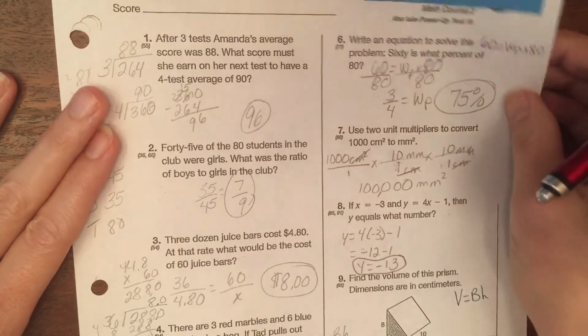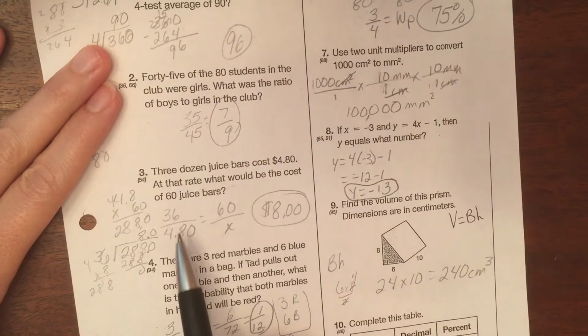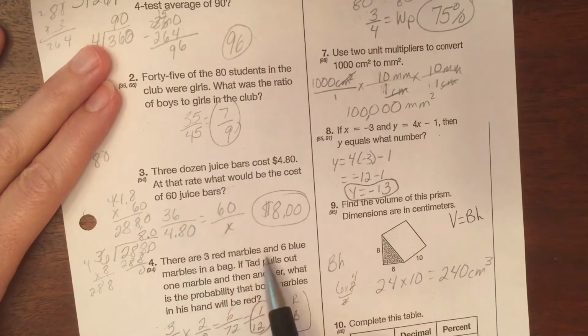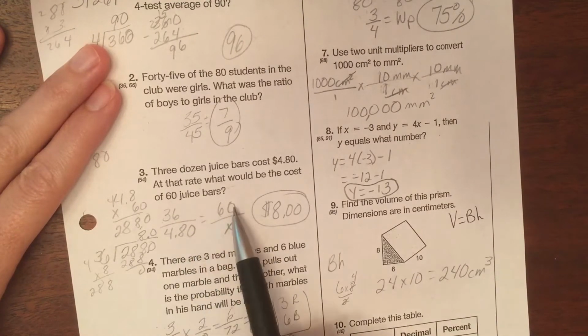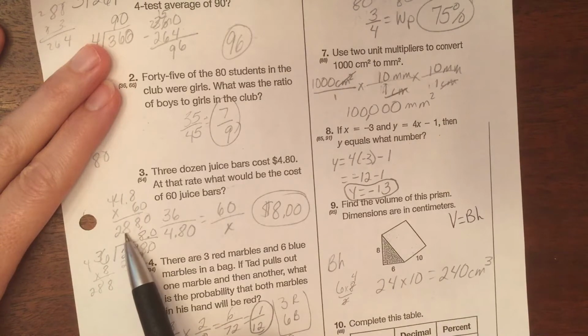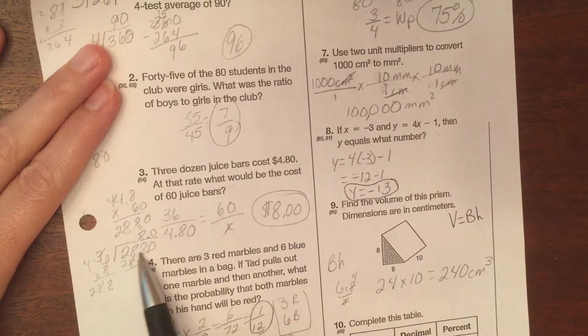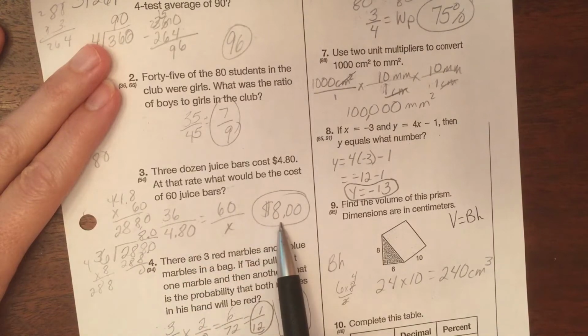3 dozen juice bars cost $4.80. 3 dozen is 36. 36 are $4.80. That has to be the same rate as 60 bars at whatever price. So I just formed a proportion and solved that way. $4.80 times 60 gave me $288. 288 divided by 36 gave me $8.